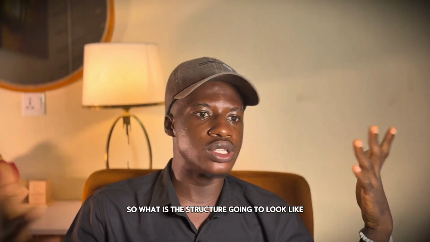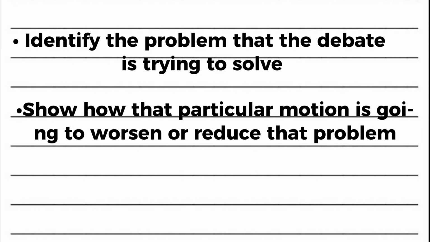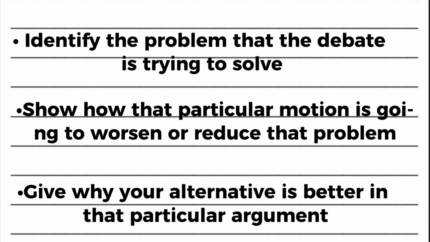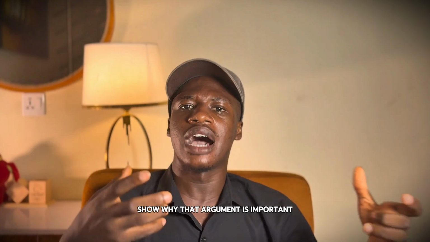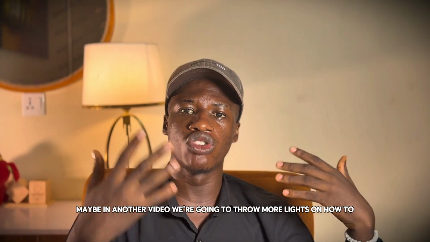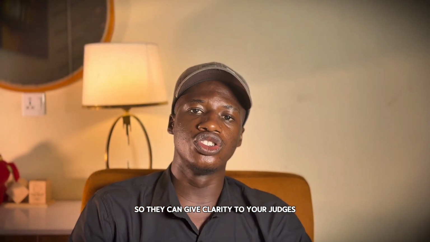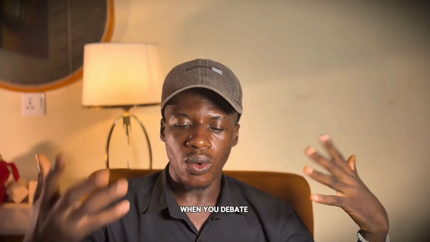So what is the structure going to look like? Identify the problem that the debate is trying to solve. Show how that particular motion is going to worsen or increase that problem. When you're able to show how it's going to do that, then give why your alternative is better in that regard. When you raise an argument, show why that argument is important and show why that argument is true. Maybe in another video we're going to throw more light on how to properly structure your argument so it can give clarity to your judges when you debate.